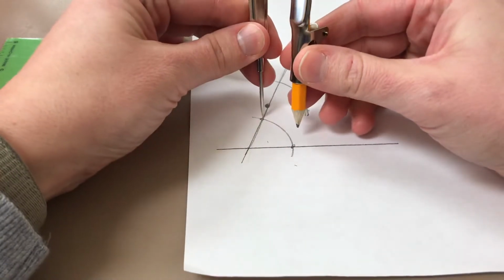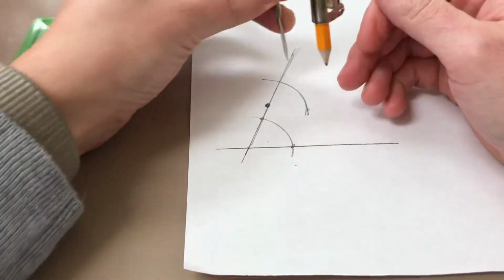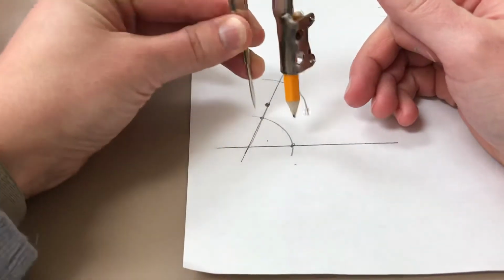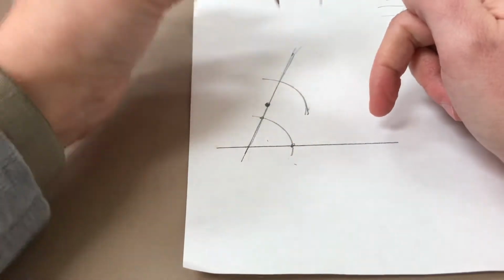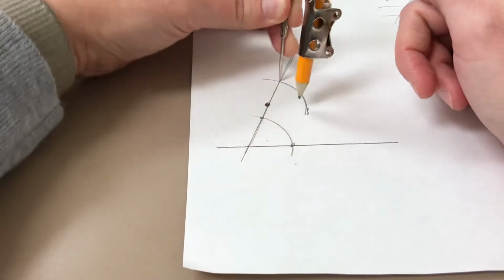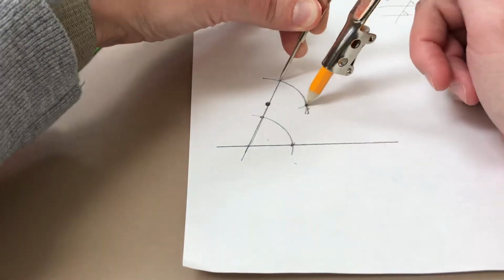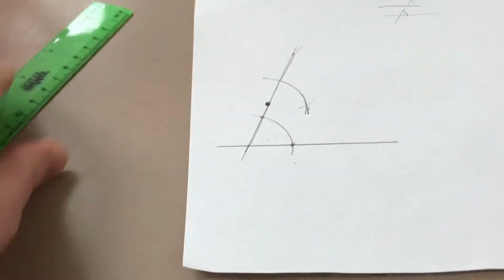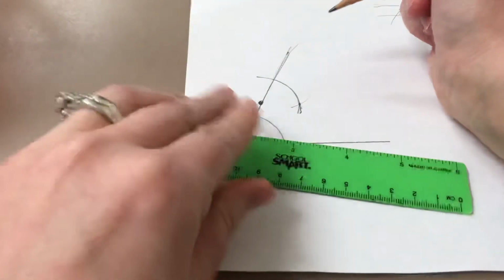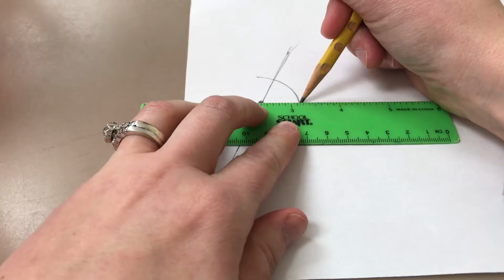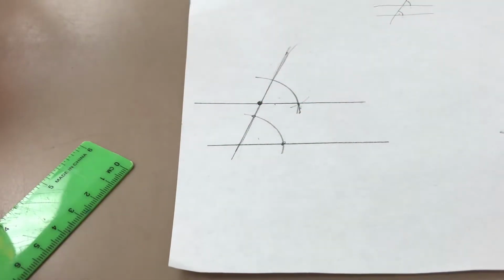So what I mean by that is we're going to measure here. Oftentimes people are kind of like, oh, where do I go now? So remember, we just measured the intersection of the arc. So we're going to come up to the intersection of the arc to create the other one. That's how we're copying the angle. We're copying the width of that arc. So now that we have that intersection, we simply connect that point to the intersection point, and we're going to have some parallel lines. So there you go.